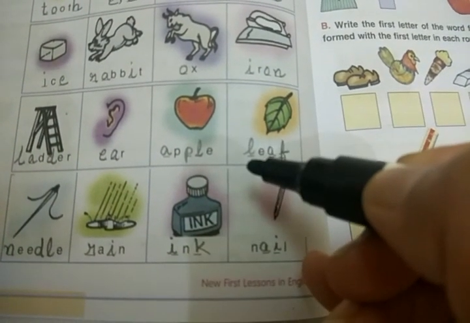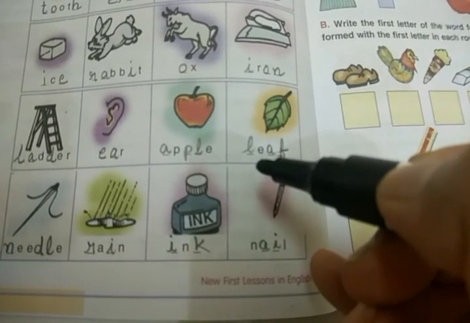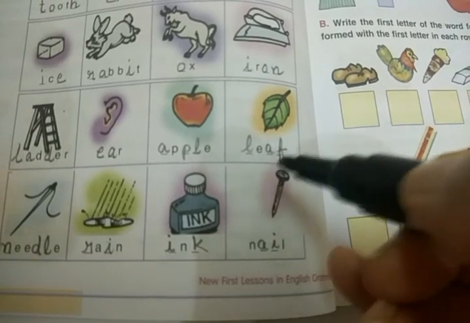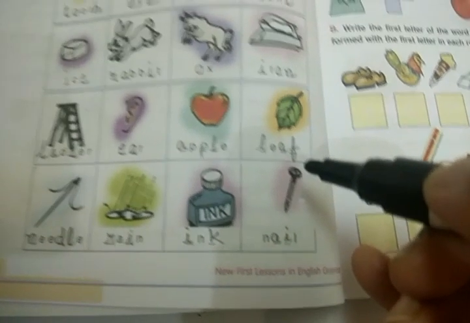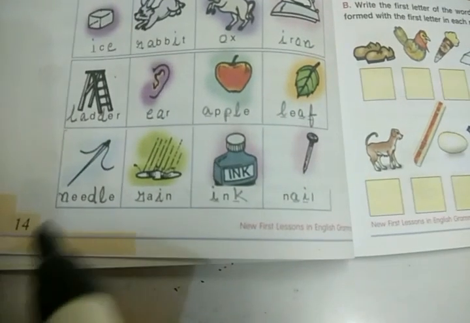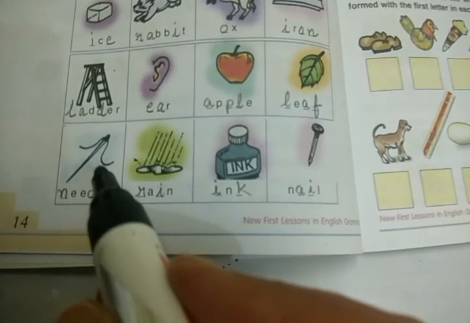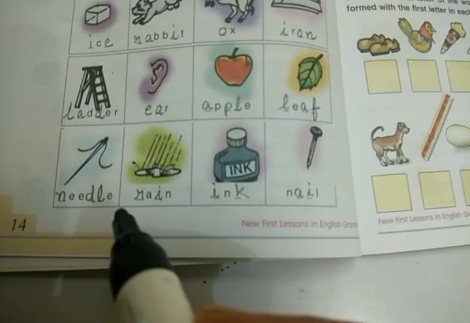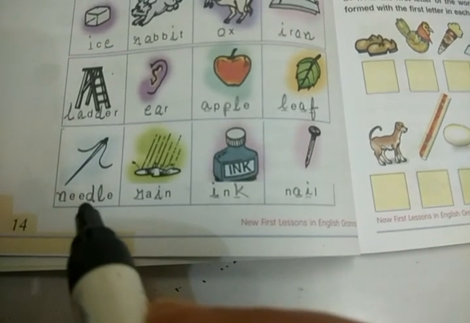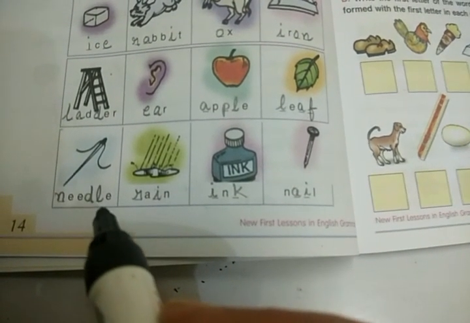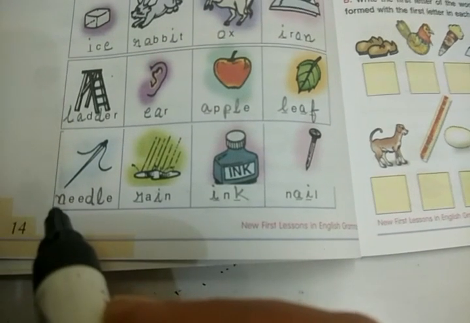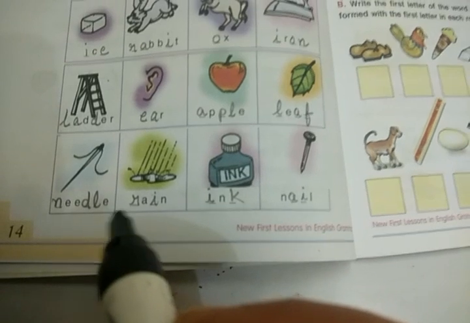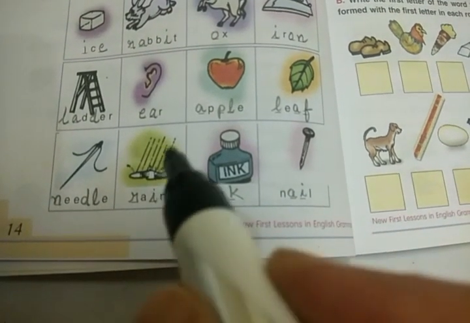The next picture is of a leaf. So we will write L in the first blank. E is already written. Then A, F. L-E-A-F, leaf. Then in the last row, this is the picture of a needle. In the first blank, write N. In the second blank, write D. In the third blank, write L. So the word becomes N-E-E-D-L-E, needle.